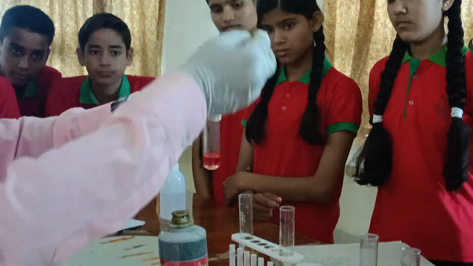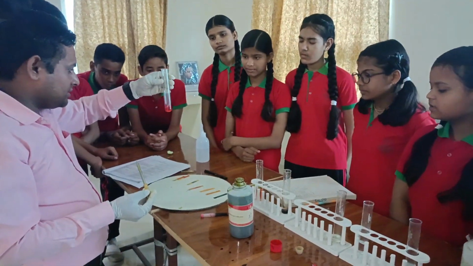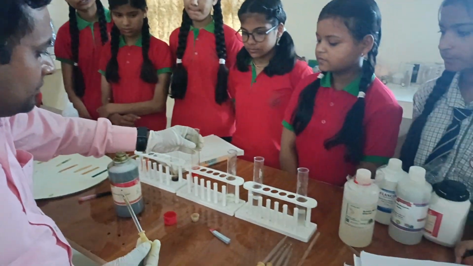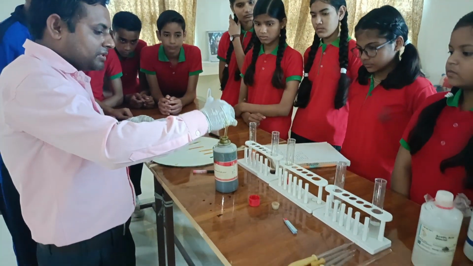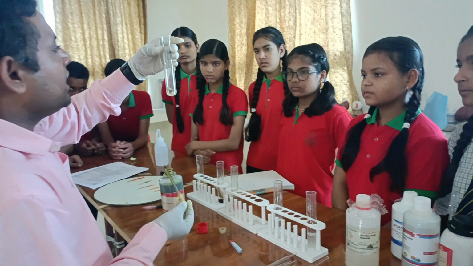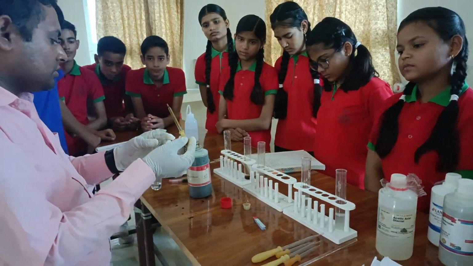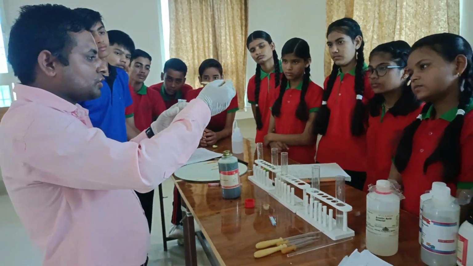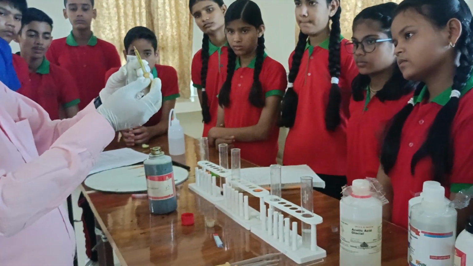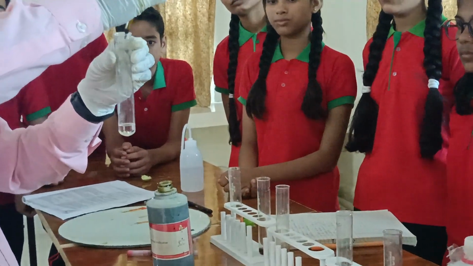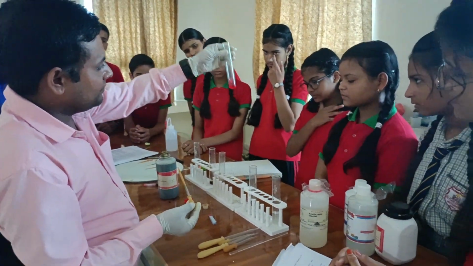The color has been changed now, and we can compare it with the solutions. We can also compare the changing of color with the chart paper. These are chart paper. Another solution is acetic acid. Now we add some drops of universal indicator in the acetic acid solution. After adding universal indicator in acetic acid, we found a change of color.